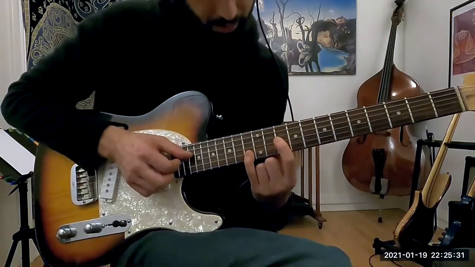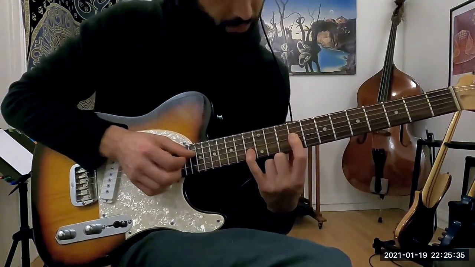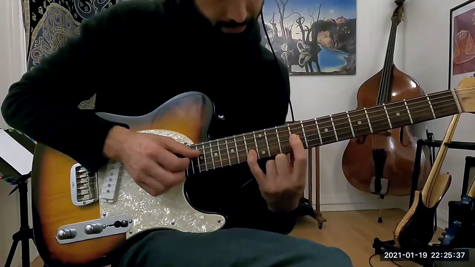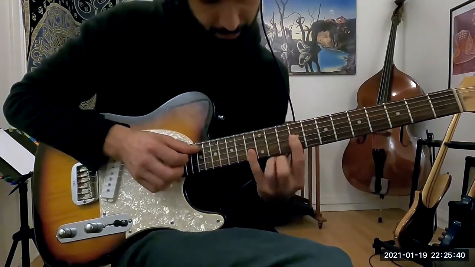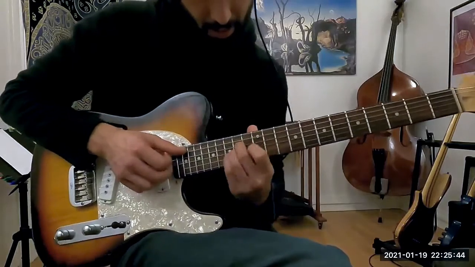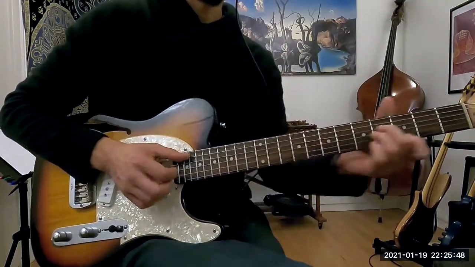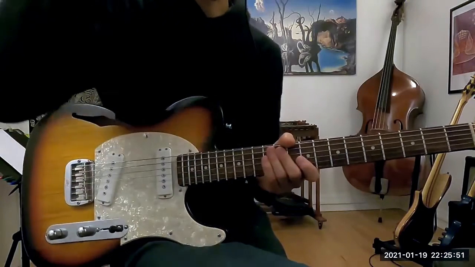Traditional power chord, that fits right in. E, C, F. Yeah. Yep, E, A, F. That fits too. Cool. So that's the concept.